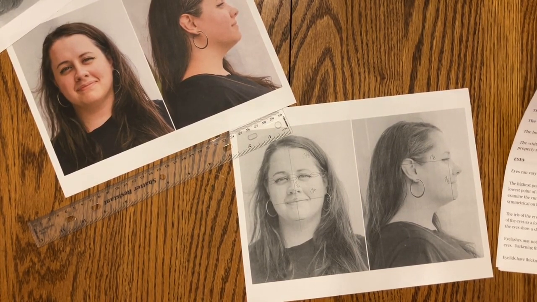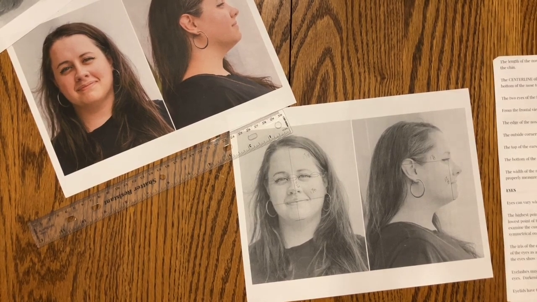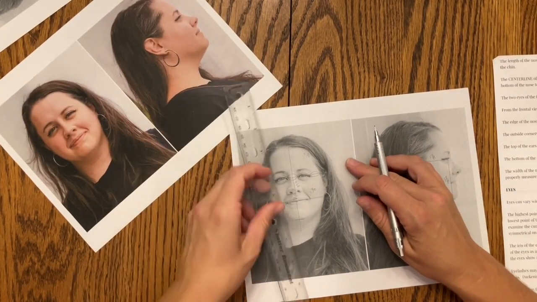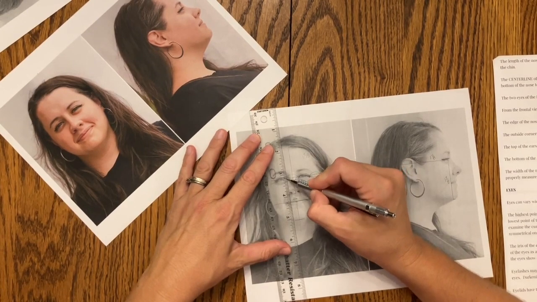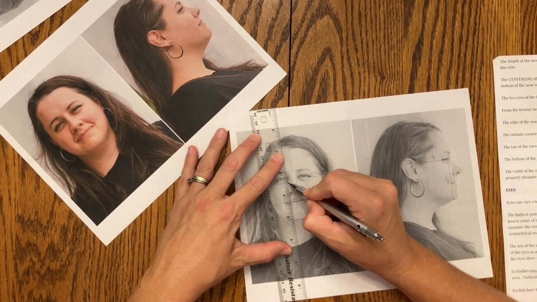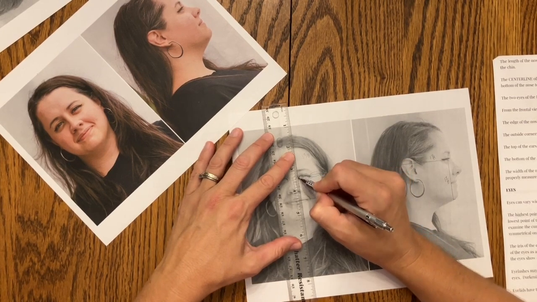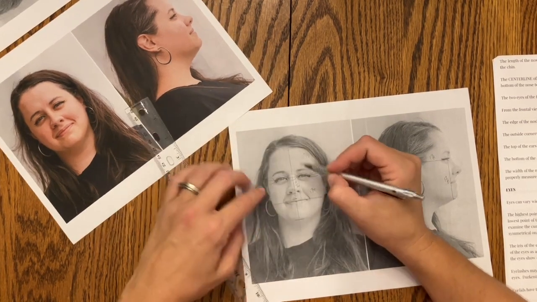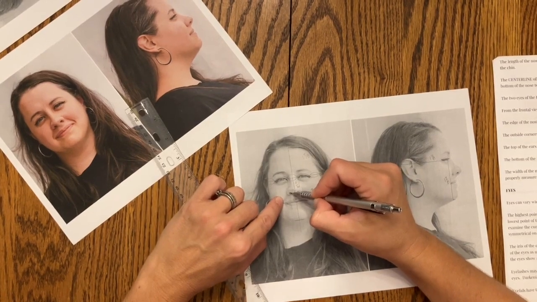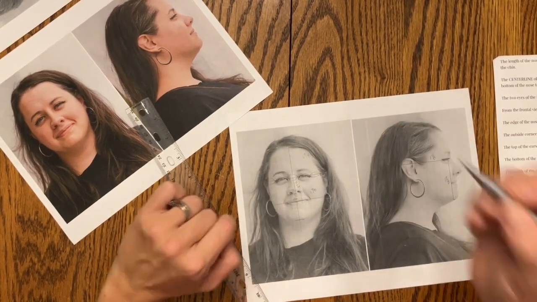Okay, the edge of the nostrils are typically right below the inside corner of the eyes. So we're going to make a line from the inside corner of the eyes down. And that's falling about at the edge of the nostrils. So that is correct.